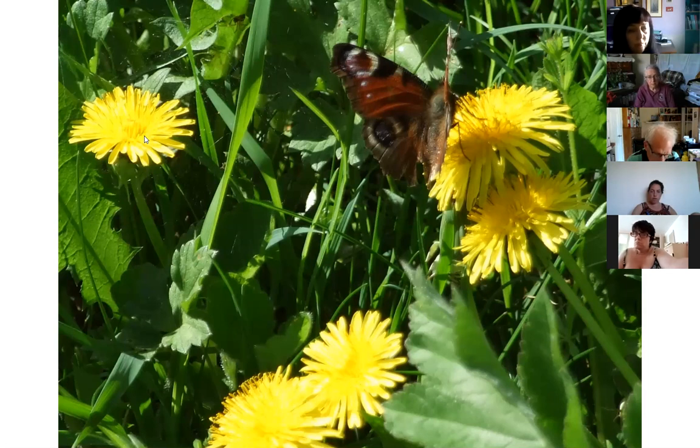Dandelions are very good early nectar and pollen sources, as that peacock butterfly is enjoying. And so there's a very good reason for letting dandelions flower in your garden or on the road verges. But don't let them seed too freely or they'll take over everything.